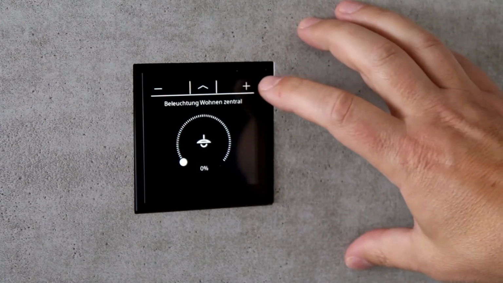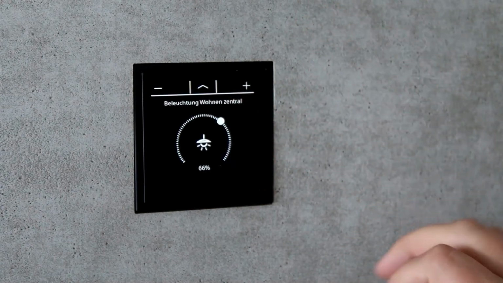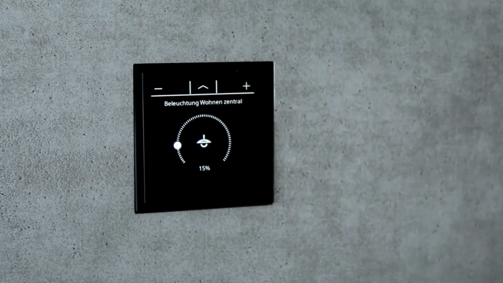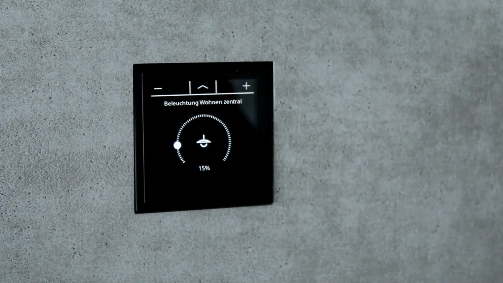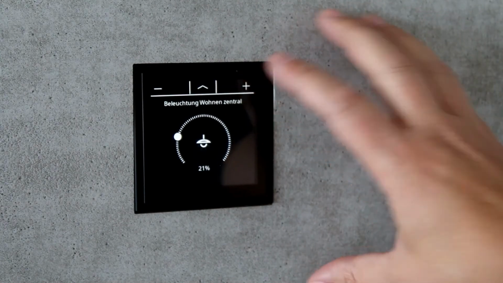If you hold down the plus button for a long time, you can take big steps. If one keeps the minus button pressed for a long time, then you can also go back in big steps again. This way, you can dim the light brighter or darker. Or by briefly pressing the plus button, you can change the brightness in fine steps.